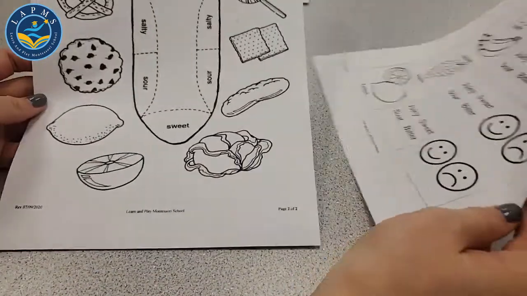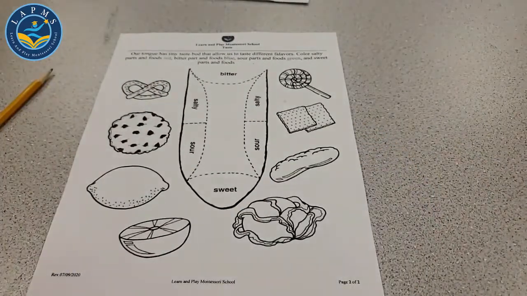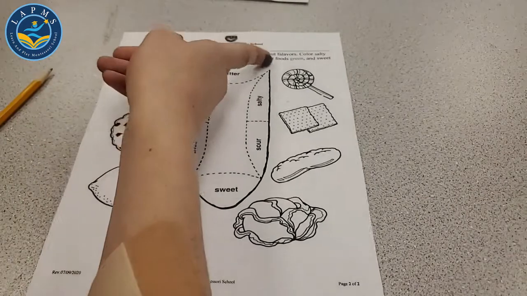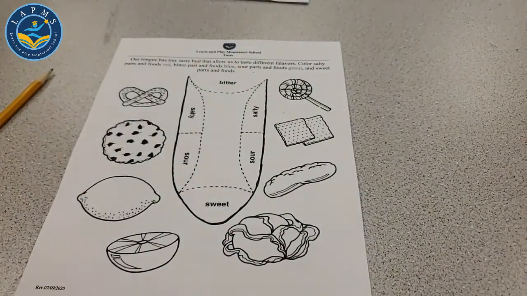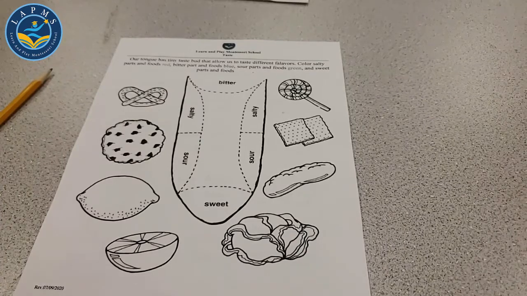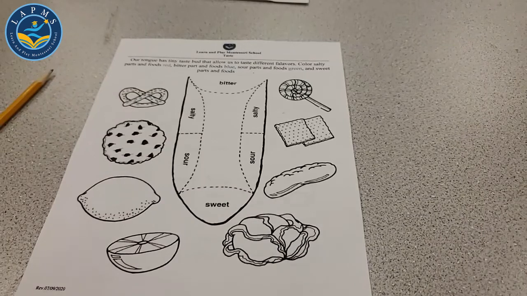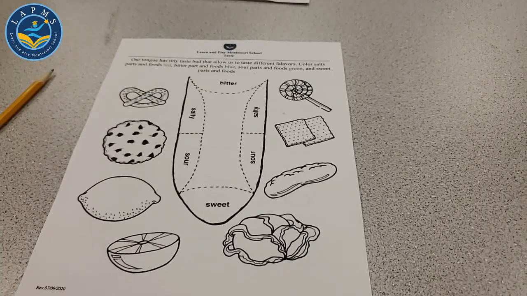Okay? And we have one more worksheet. This says our tongue has tiny taste buds that allow us to taste different flavors. Right? Can you say flavors? Yeah, there's an extra A in that word, but we're going to be just fine. Color salty parts and foods red. Bitter parts and foods blue. Sour parts and foods green. And sweet parts and foods yellow.